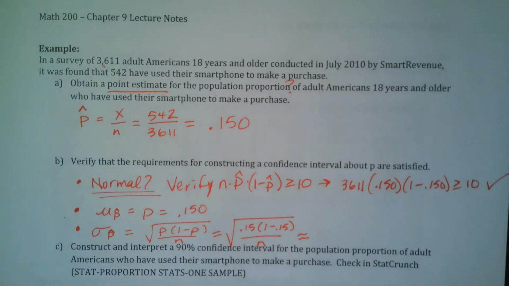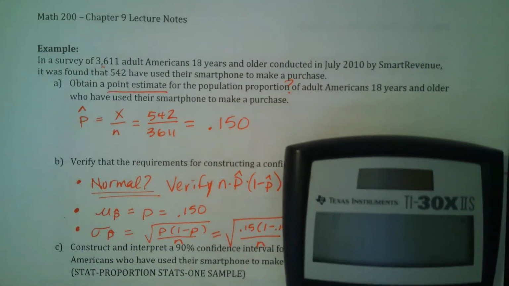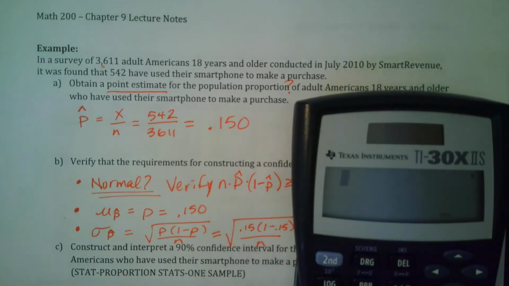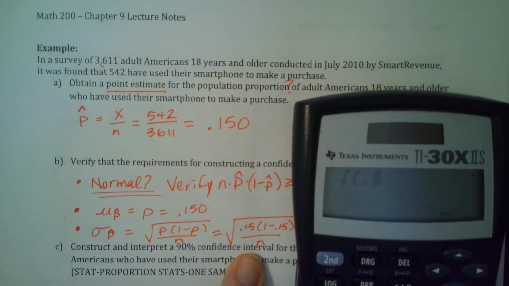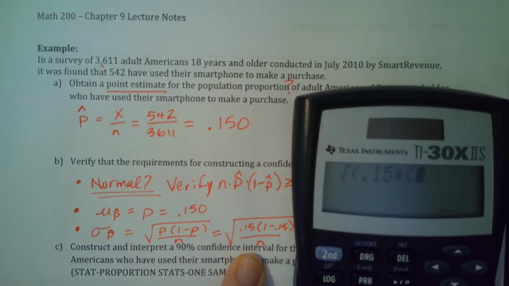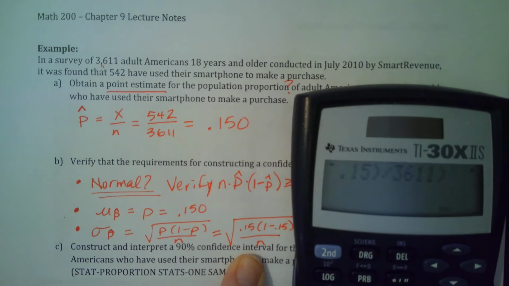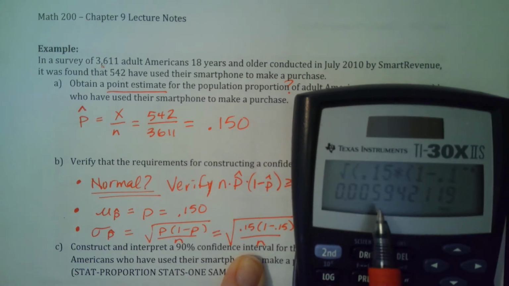And when I put that into my calculator, I'm going to get 0.0059.